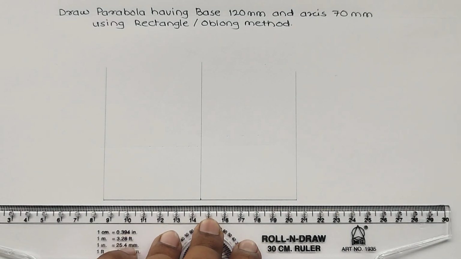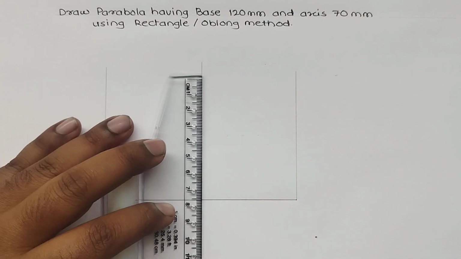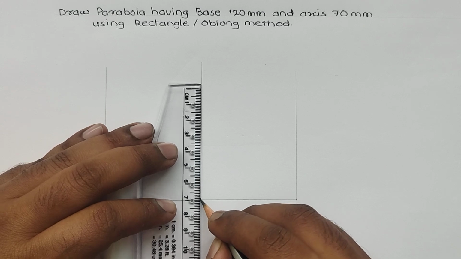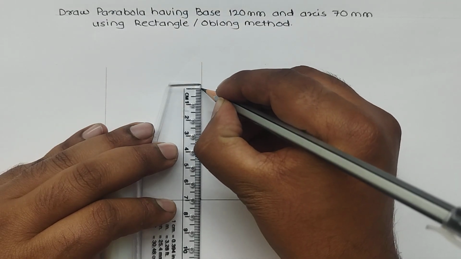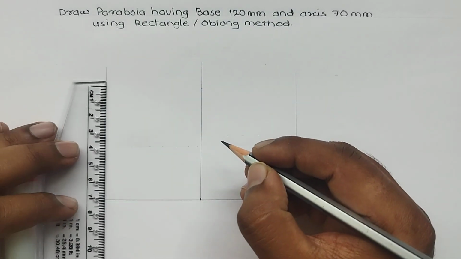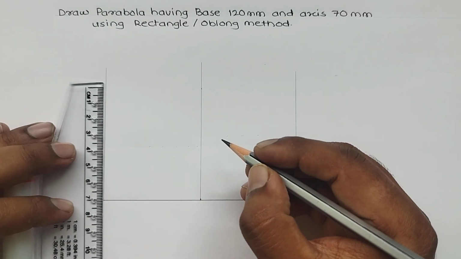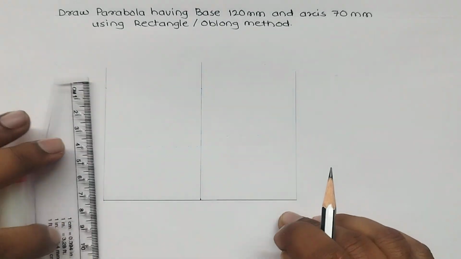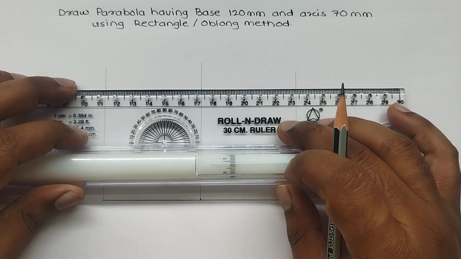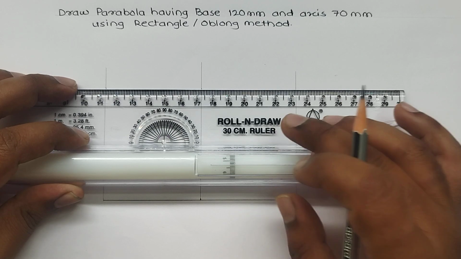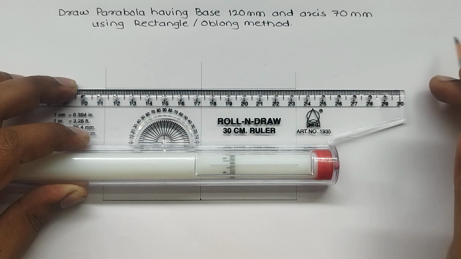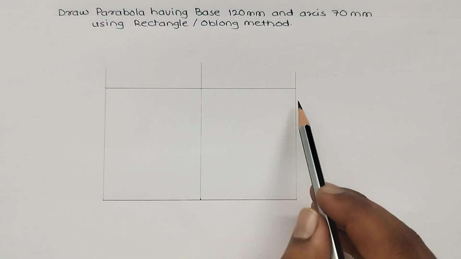Now take the 70 mm distance, which is the height or length of the axis. Here it is, the 70 mm. I will take the same 70 mm height over here and simply connect these 2 points so that we will get the rectangle. So here it is the rectangle.